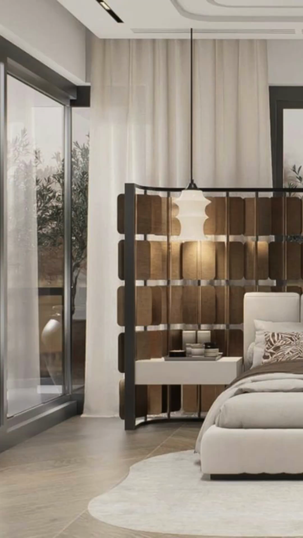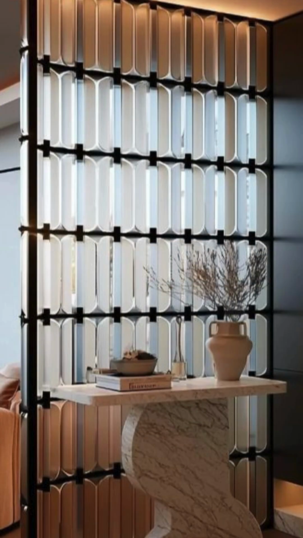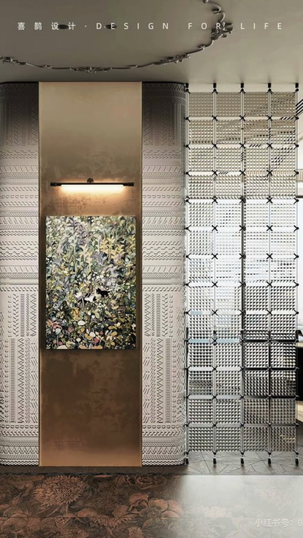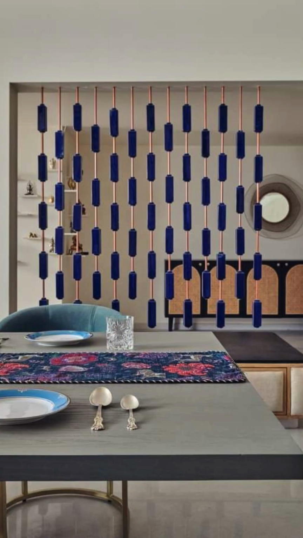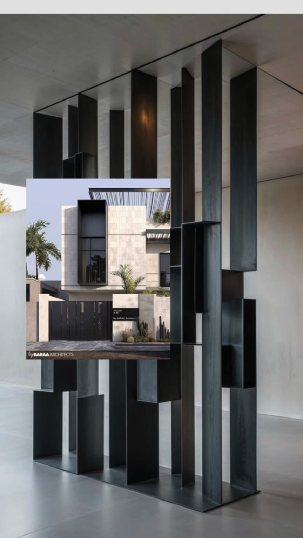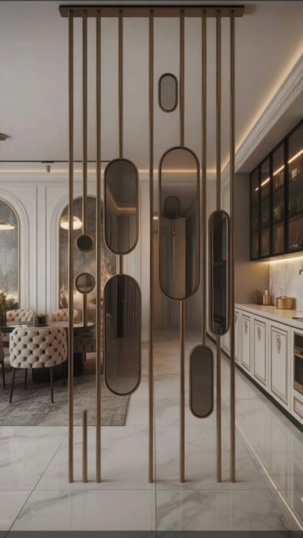Whether you prefer the warmth of natural wood, the elegance of fluted glass, the sophistication of metal, the richness of stone, the artistic character of a jali screen, or the flexibility of curtains, there are countless ways to create separation while maintaining the openness and flow of your home. The important thing is to remember that there is no single partition design that works for every home. The right choice depends on your room size, ceiling height, natural light, furniture layout, privacy requirements, maintenance needs, and, most importantly, the overall design language of your space.